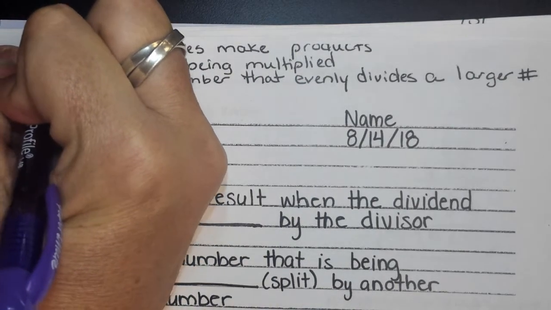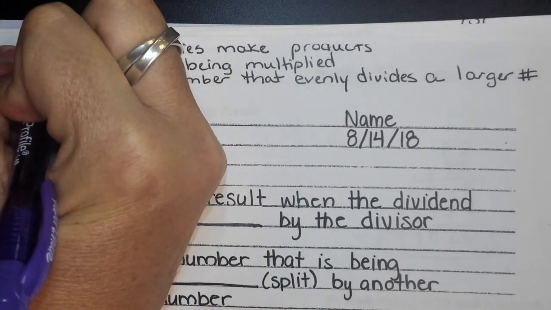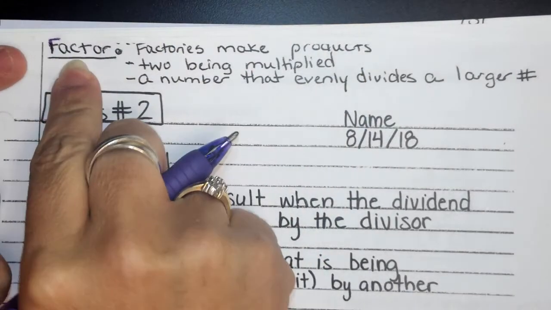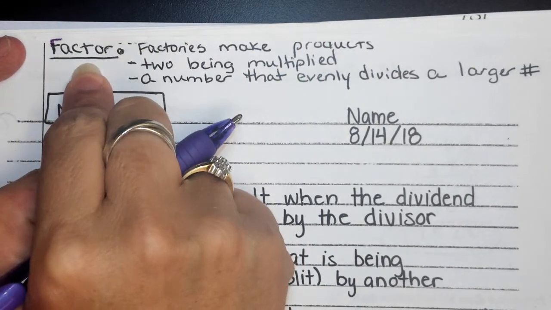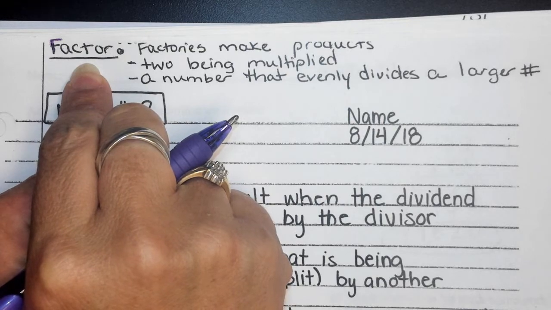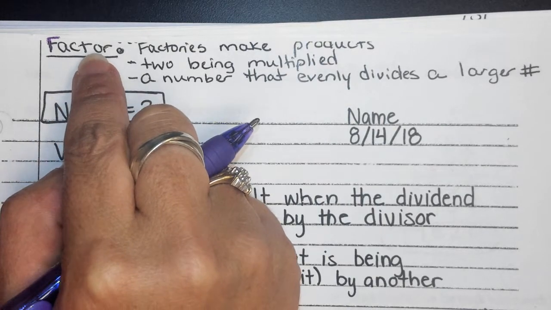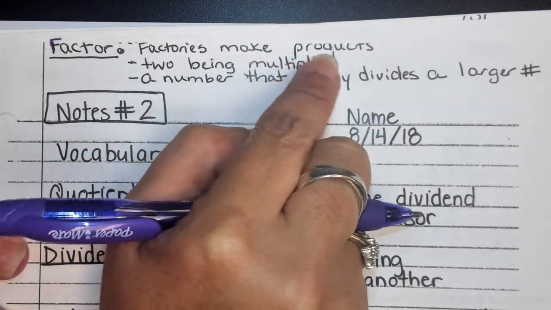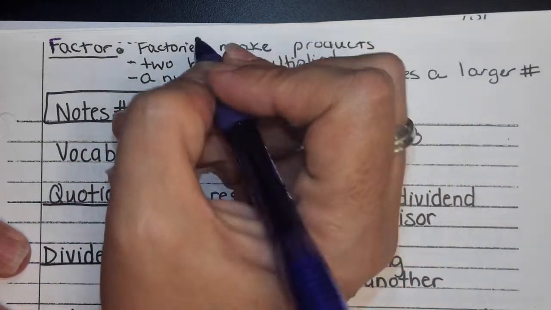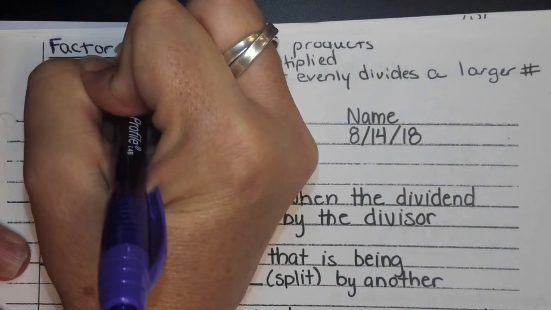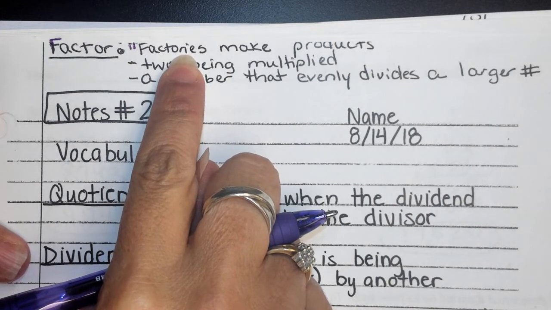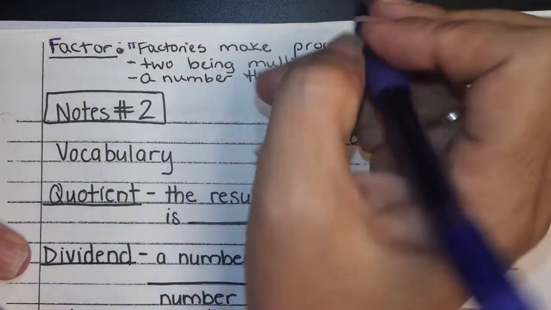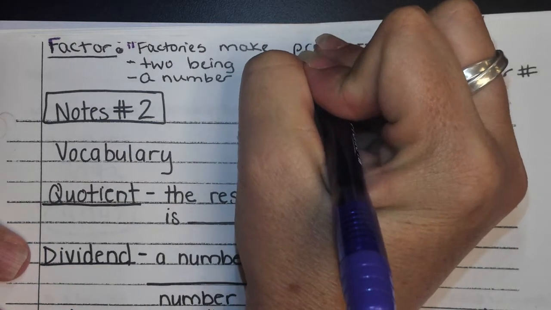But we've talked about multiplying. I'm going to try to fill that in there. Okay. And factors, I think of multiplication tables. This is kind of a goofy little saying, but it's a way to help you remember. It says factories make products. P-R-O-D, products.